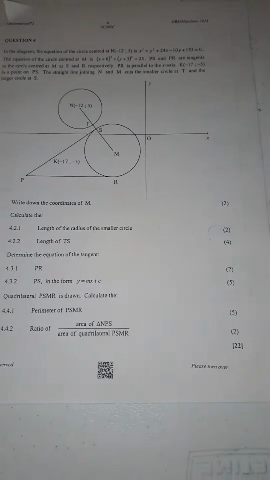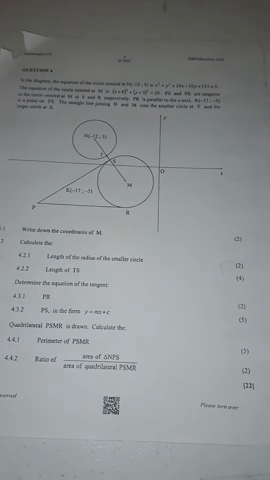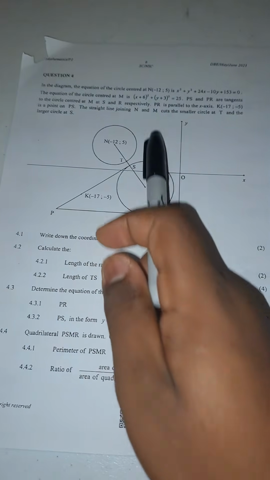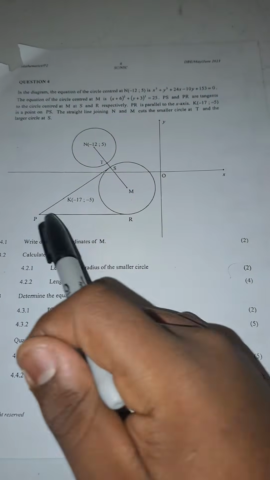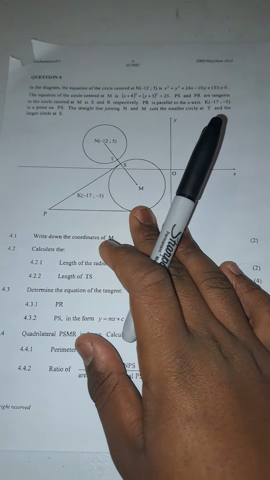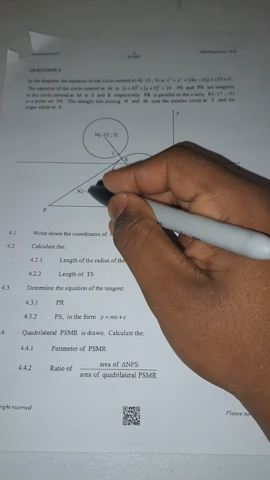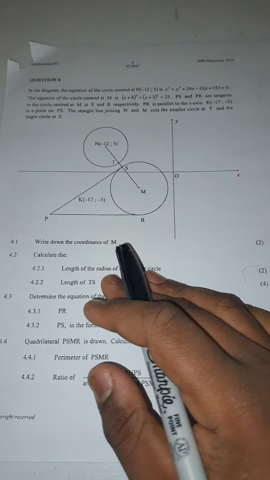Some of you, I'm sure, were given a question that says calculate the coordinates of N for marks using this one by completing the square. And then the equation of the circle at M is given. And then PS and PR are tangents. As you can see, these are tangents from the same point, meaning they are equal in length.